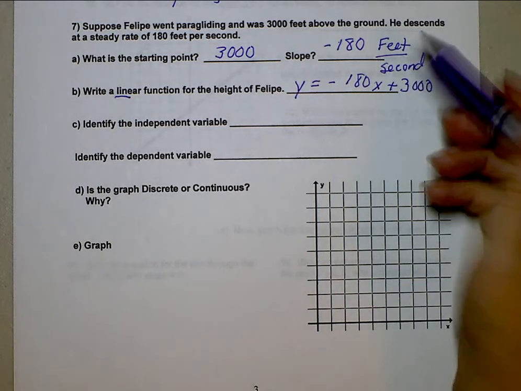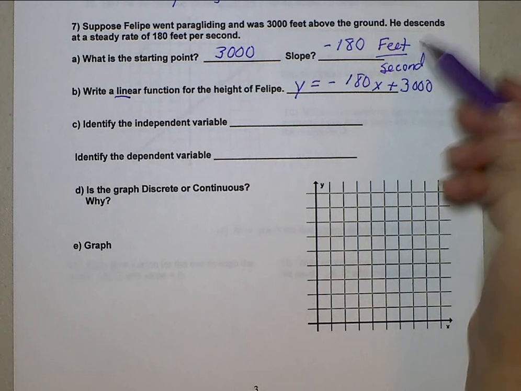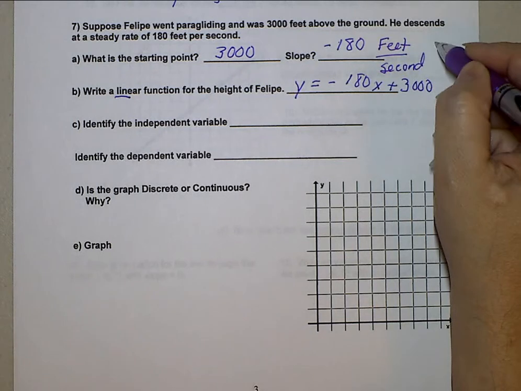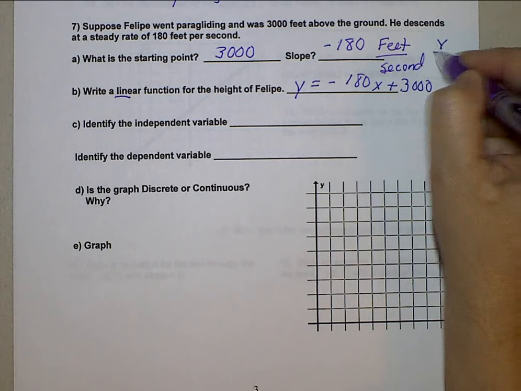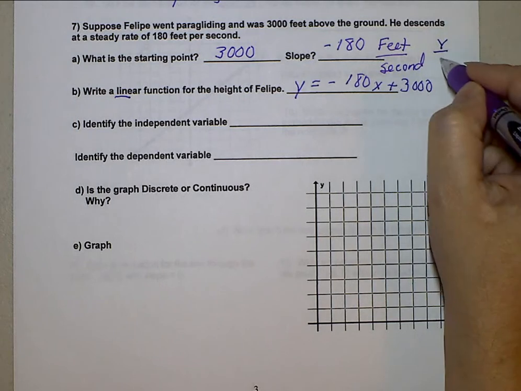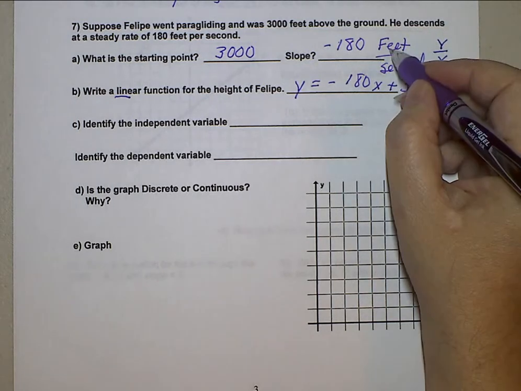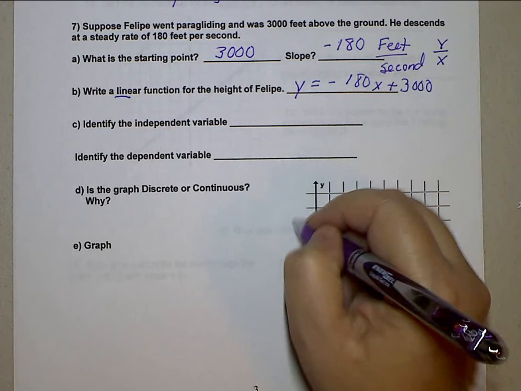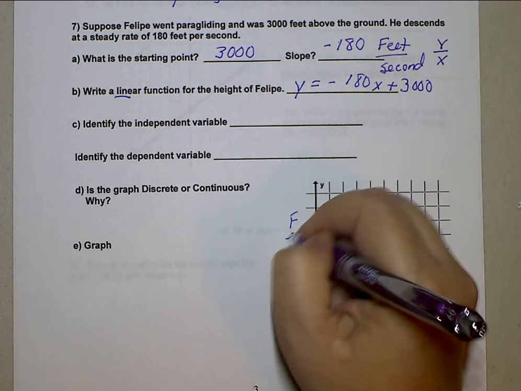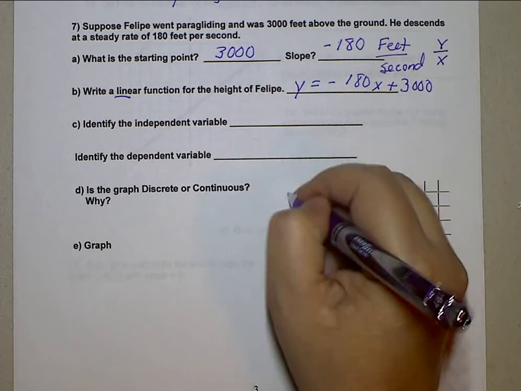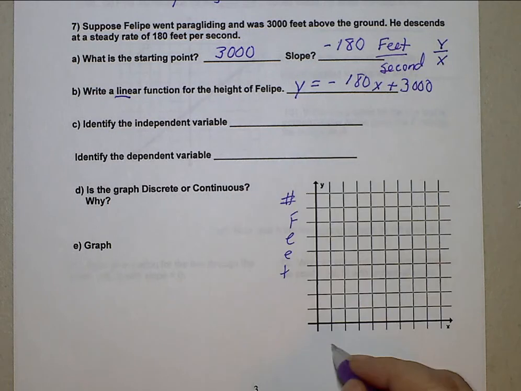So our slope is always our rise, which is our y's, over our run, which is our x. So we're talking feet above the ground. So the number of feet, and over here is the number of seconds.